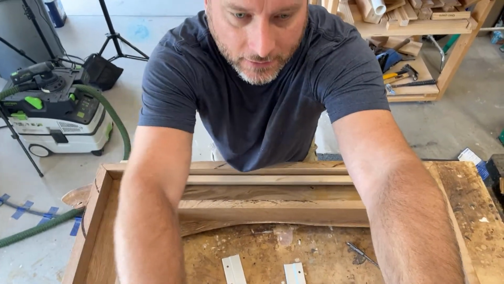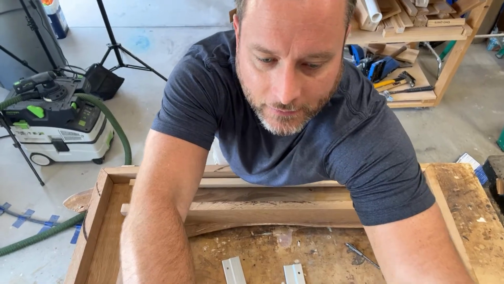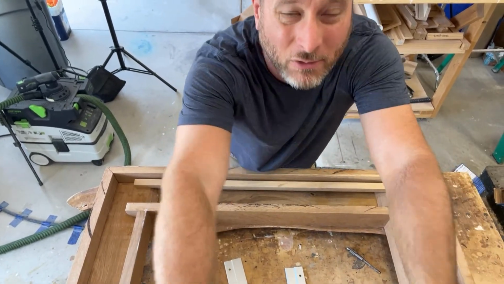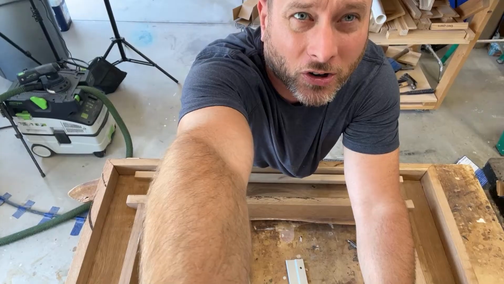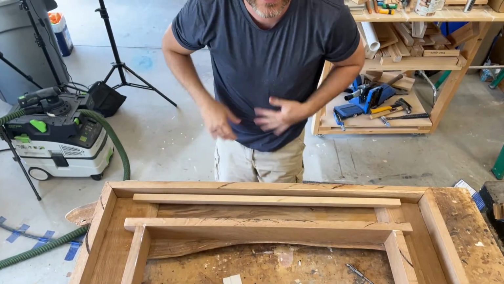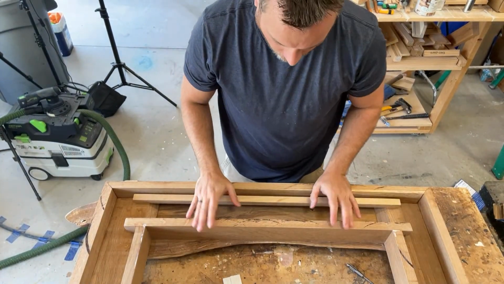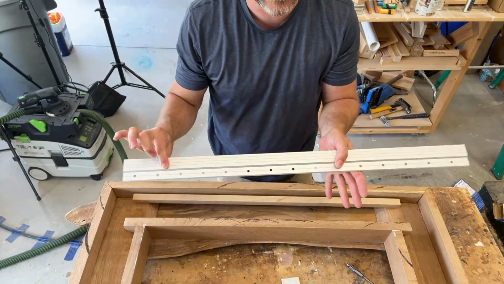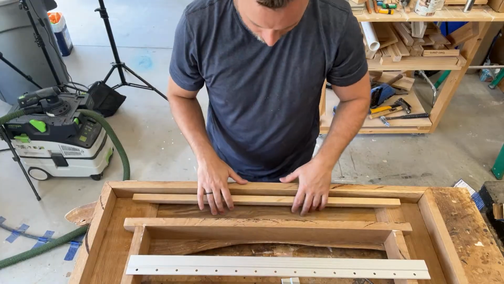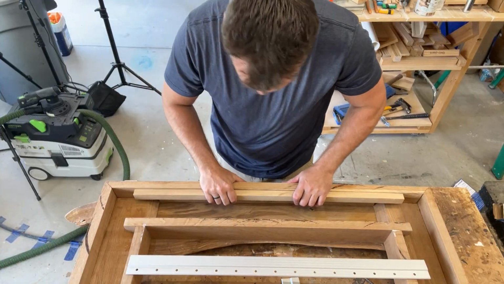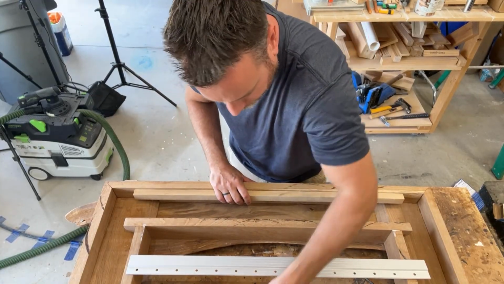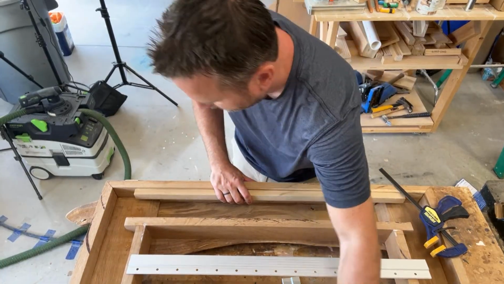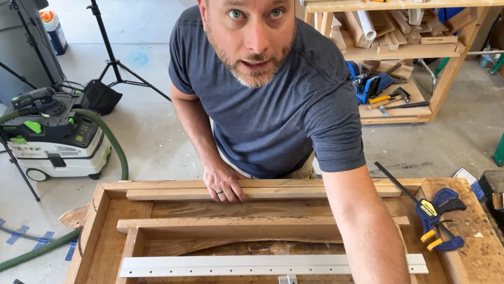Let's tighten that, tighten that. Moving cameras is never fun. It's the worst part. All right, here we go. Okay, so we're gonna be attaching this. All right, got my clamps. Oops, I moved my camera there, we're still good.